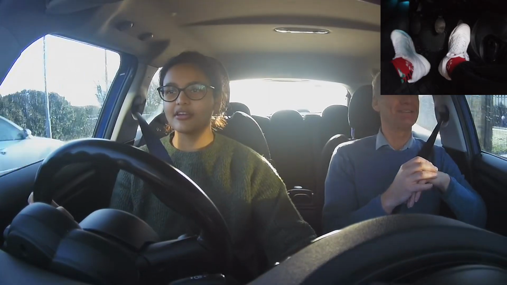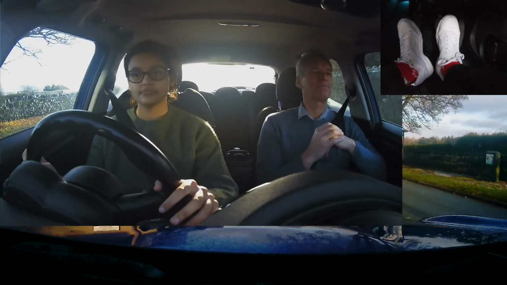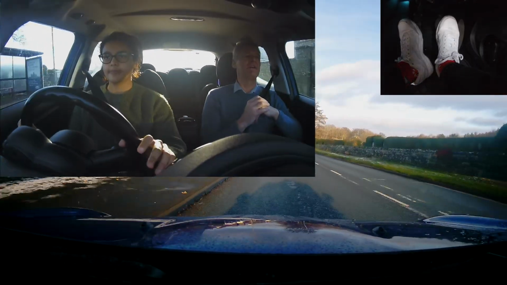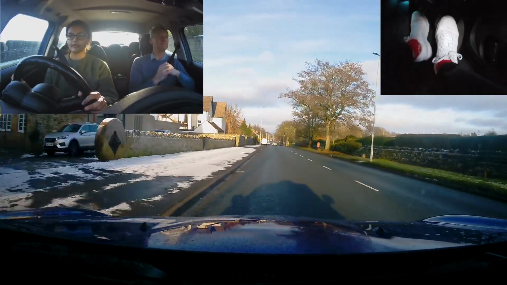No, can you pull up on the left? Put your signal back on, there's a car behind. Stop or what?